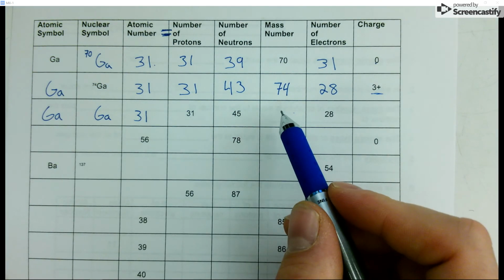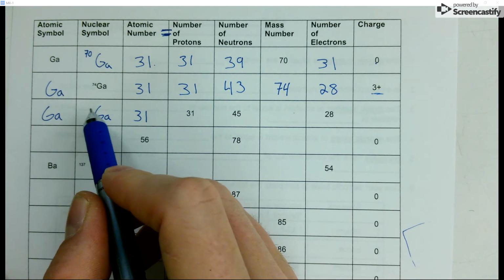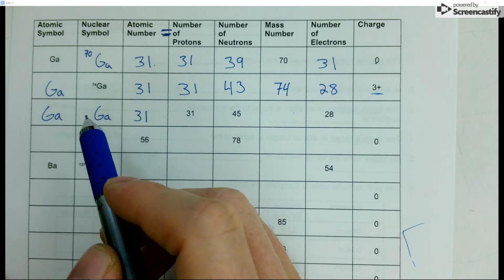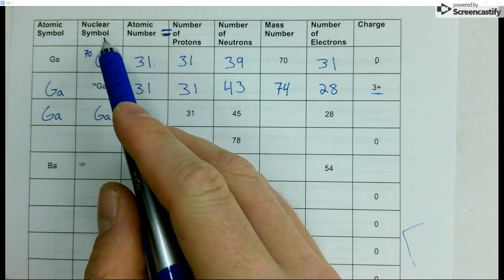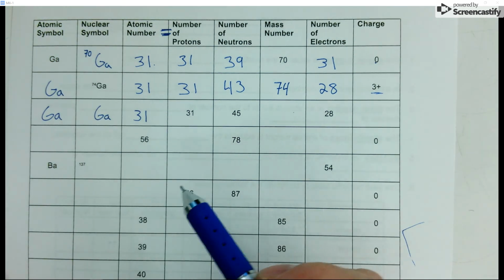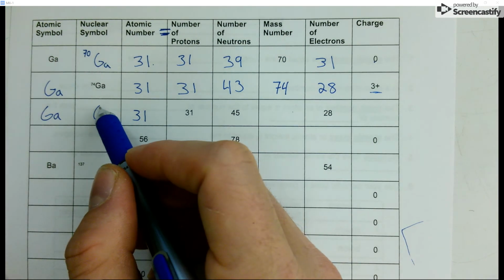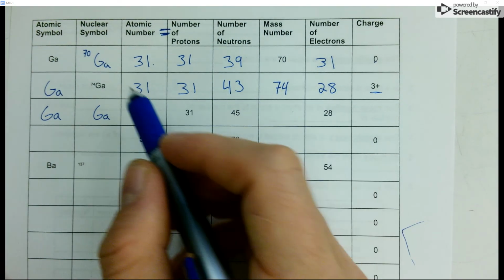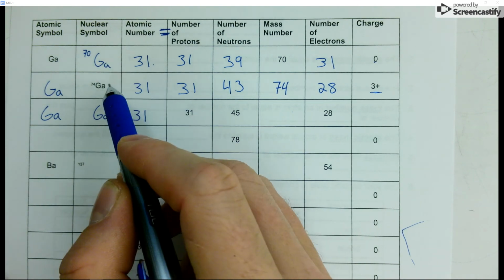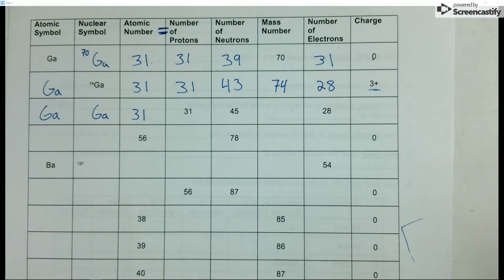We don't know the atomic mass number yet. So we need to go find that so we can put it up here on our nuclear symbol. Quick note, right? Nuclear symbol just uses the atomic mass in the top left corner. An isotope symbol would have Ga dash, whatever it is, in this case, Ga-70, Ga-74. They both tell you the same thing. It's just different ways of writing it.